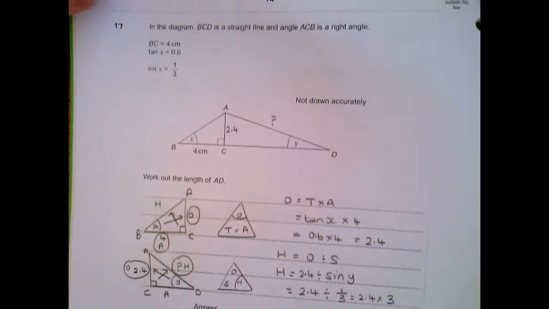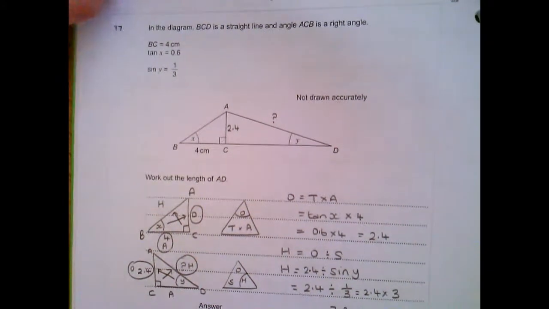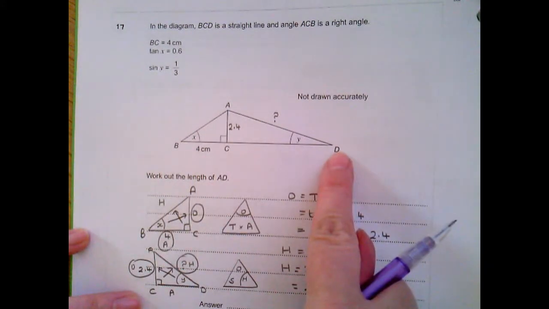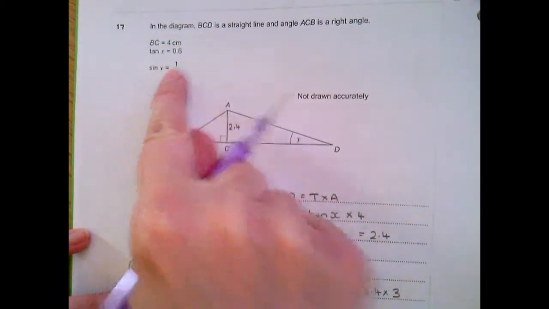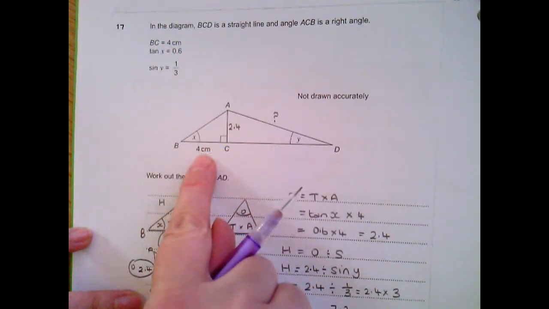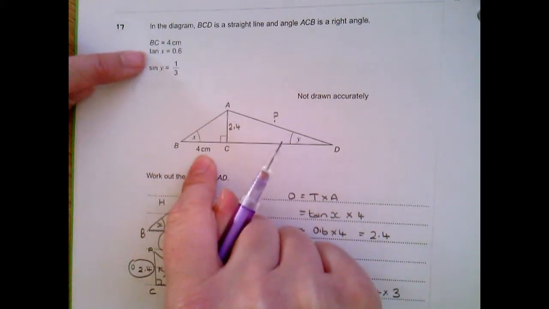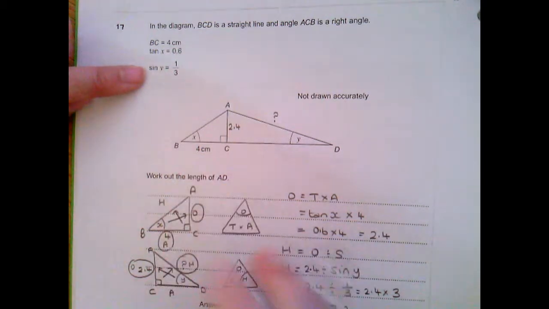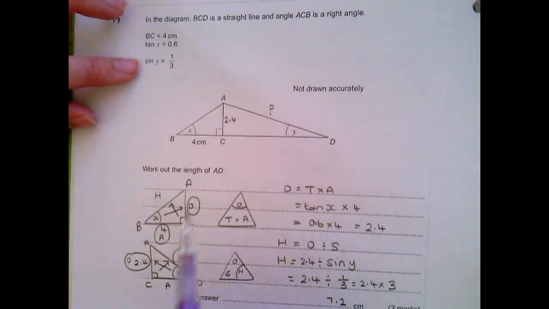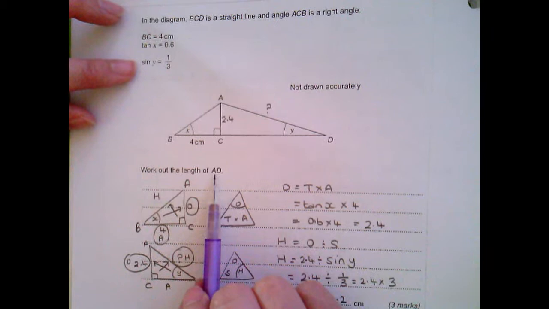Number 17. In the diagram, BCD is a straight line and angle ACB is a right angle. And then they give you a wee bit more information here that BC is 4 centimetres. And then there's a pretty big indication here as to what you should actually be using, because they start talking about tan and sin. So that should automatically get you thinking about SOHCAHTOA. So work out the length of AD.